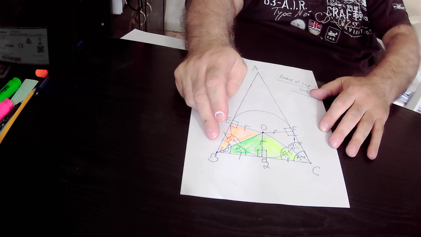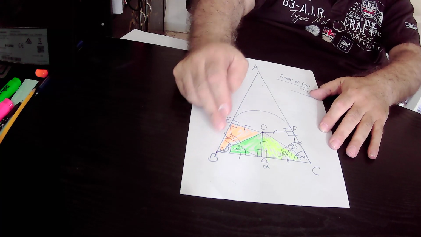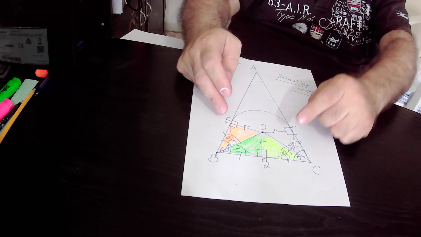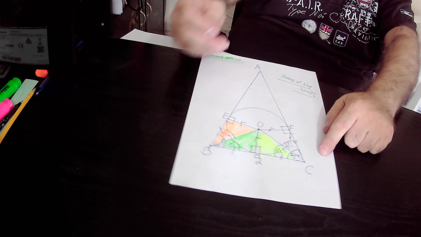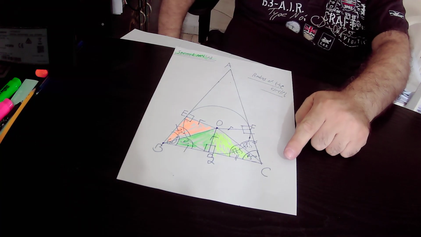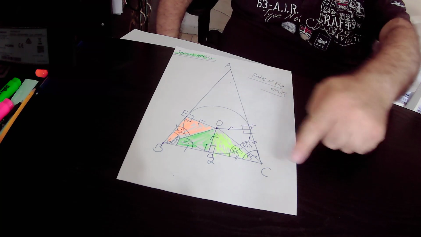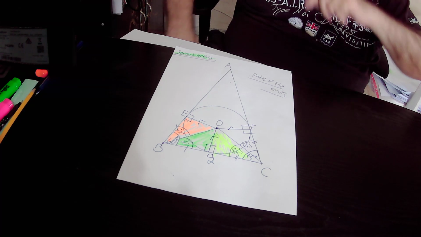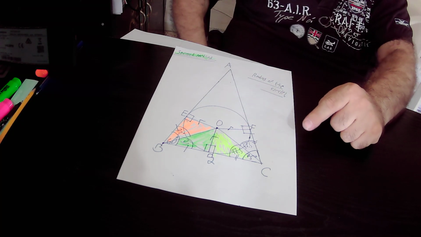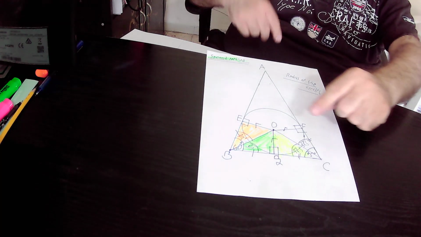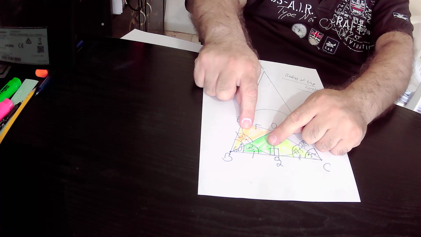If we focus on the common external point B, from it we have two tangents to the circle, tangent BE and tangent BD. According to rule number 2, they must be equal to each other, that is to say BD equals BE. Likewise, we focus on the common external point C. From point C, we have two tangents to the circle, tangent CD and tangent CF. According to rule number 2, they must be equal to each other, that is to say DC equals CF. Then we proved that the green triangle is congruent to the orange triangle according to the side rule.